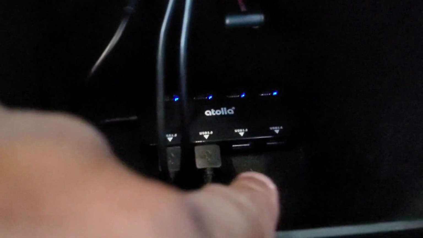So under here, you have the actual thumb drive that's doing that, and then you have 2 free USB charging ports if you ever need to.